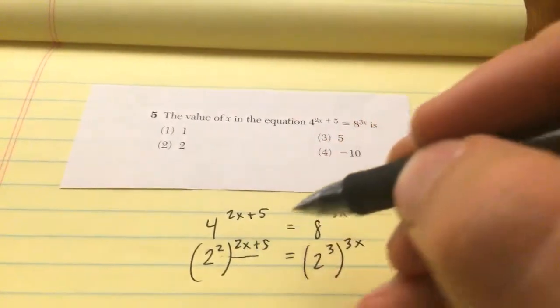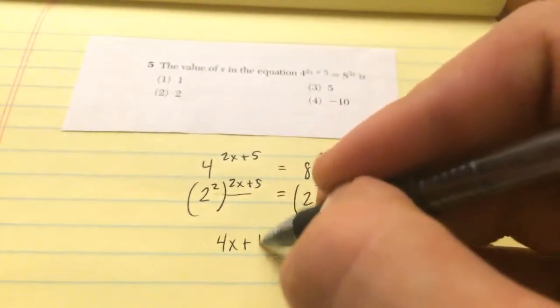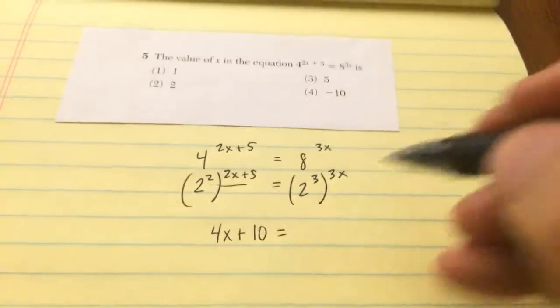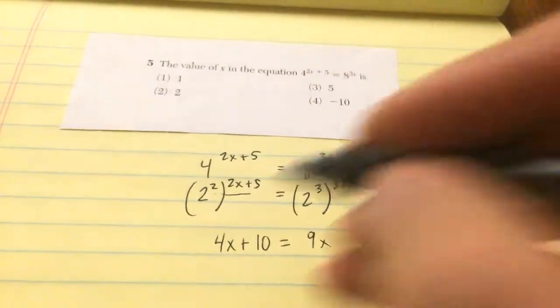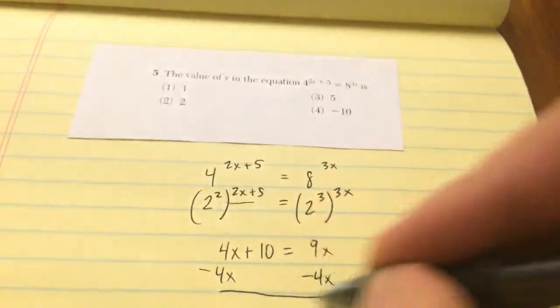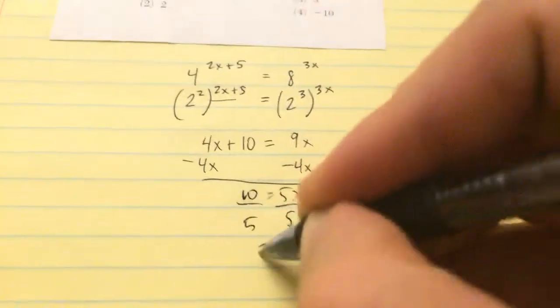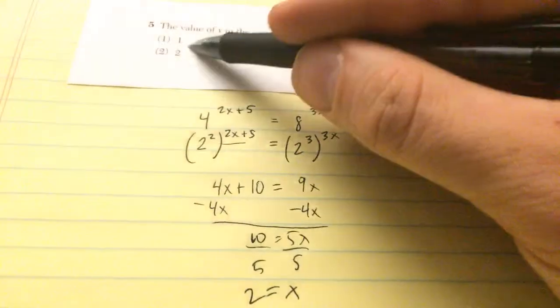Using my rules of exponents, when I'm multiplying 2 times 2x plus 5, I have to distribute, so I get 4x plus 10. 3 times 3x is 9x. Solving my equation, I get x equals 2, which would be choice number 2.